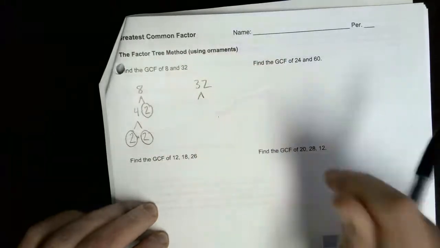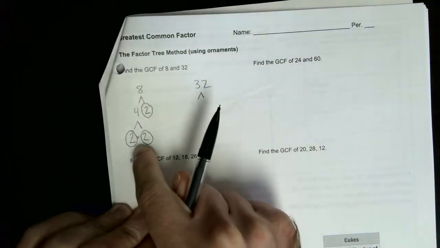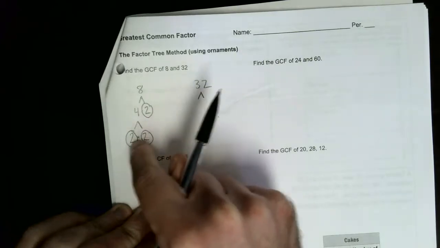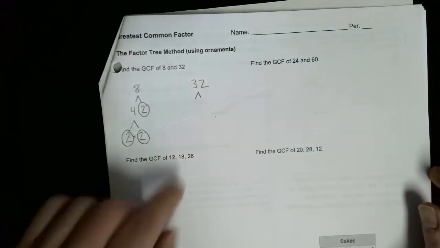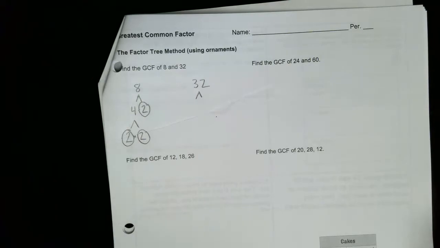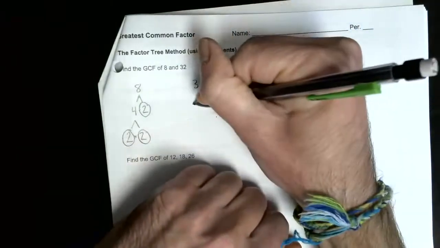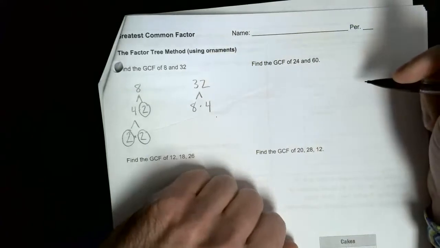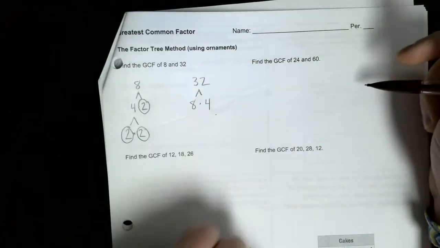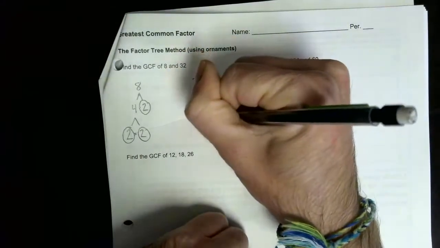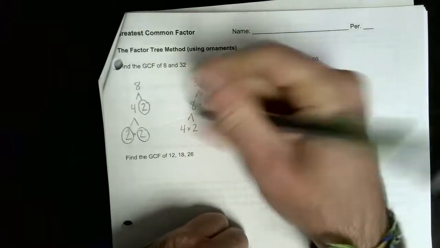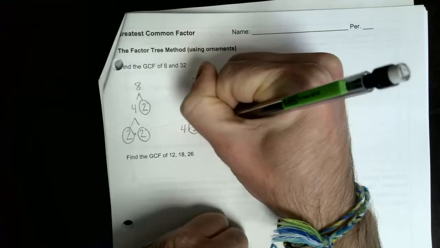And one way to check to see if we're right, just multiply the numbers together. 2 times 2 is 4, times 2 is 8. We're only focused on the numbers we've circled. We're going to do the same thing for 32. Well, 8 times 4 is 32. If we think about 8, well, we can do 4 times 2 would get us to 8. 2 you can't break down, so I'm going to circle it, it's prime.